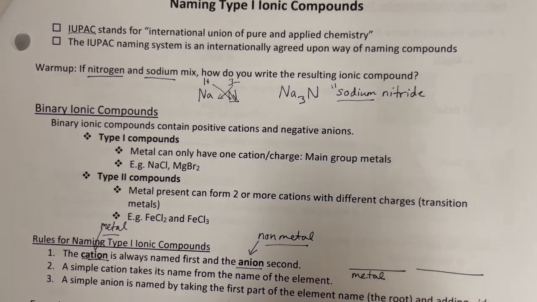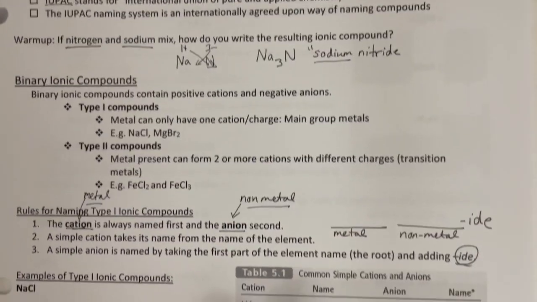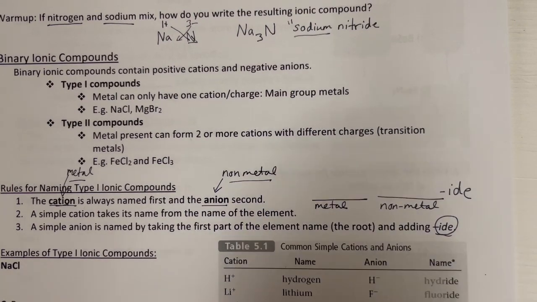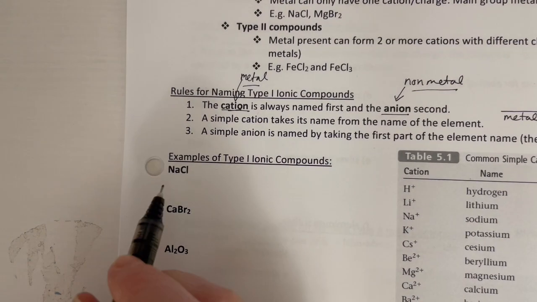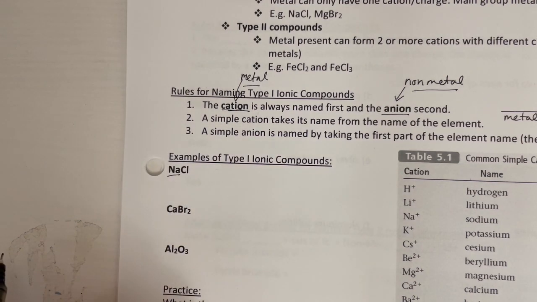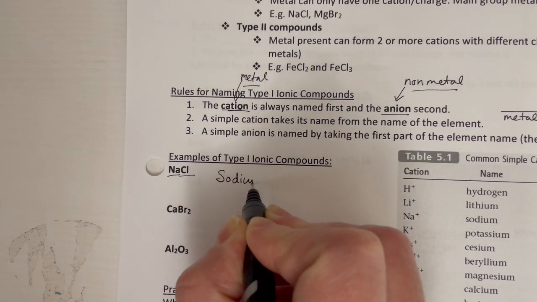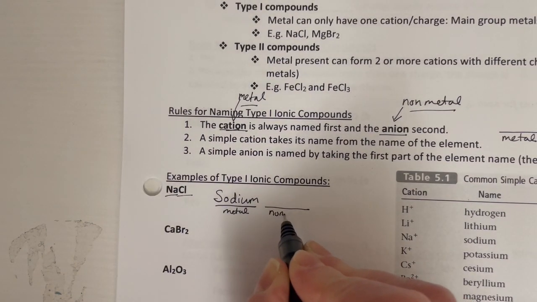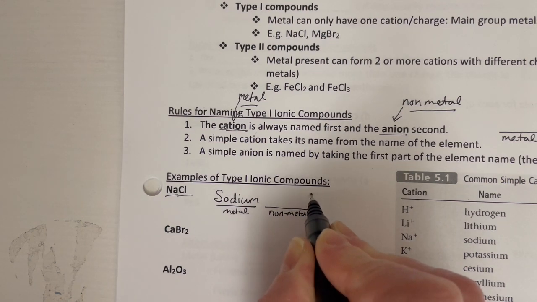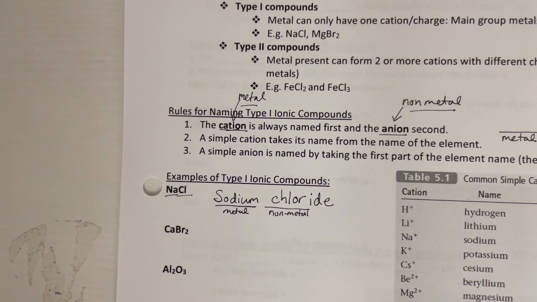Next, we write the anion or the nonmetal. But here's where it changes a little bit. We're going to change the ending to "ide." So instead of writing the regular ending of our nonmetal, we change it to I-D-E, or "ide." Let's see what that looks like in a few examples. So starting with sodium chloride here, table salt. So we see the Na, that means sodium. The chlorine, we just change the ending of chlorine. So I write sodium. The metal, I write the full name. Then I'm going to write the nonmetal, but I'm going to change the ending to "ide." So sodium chloride. So instead of writing chlorine, I write chloride.